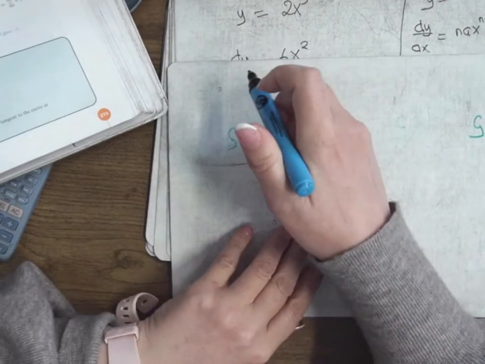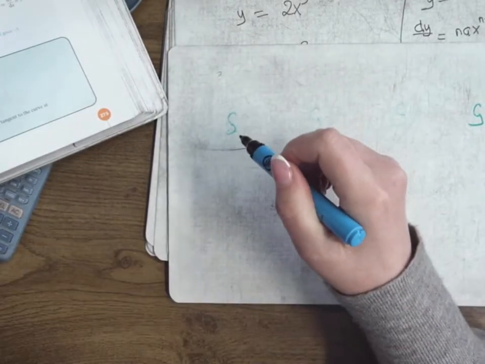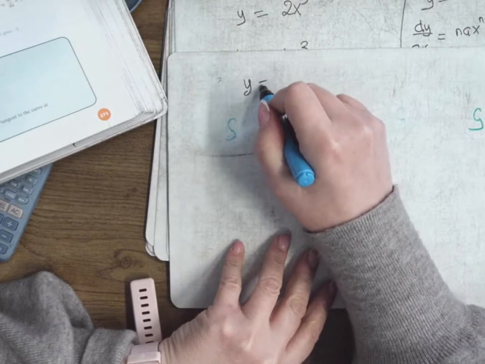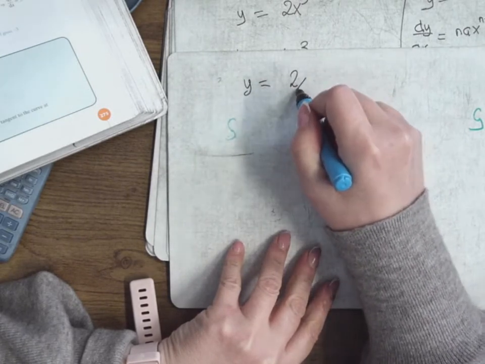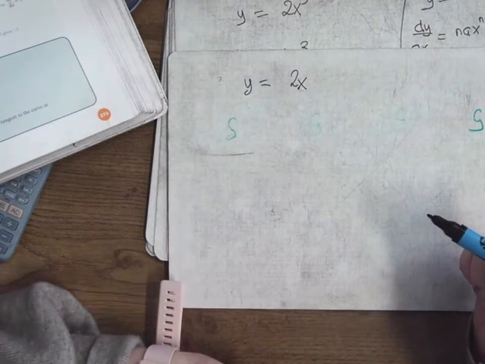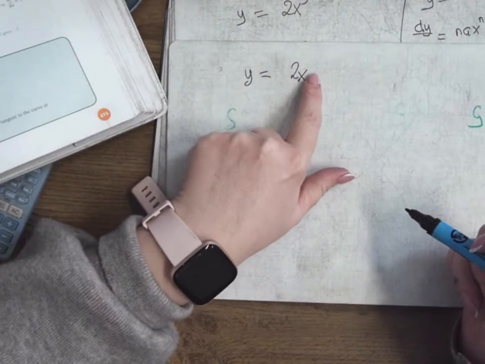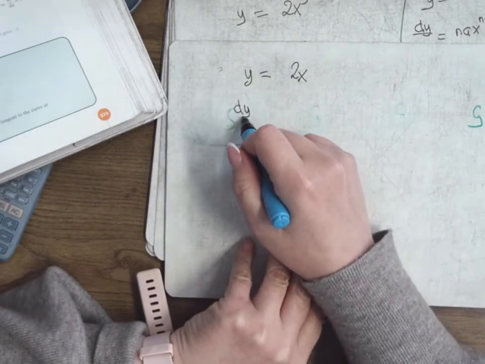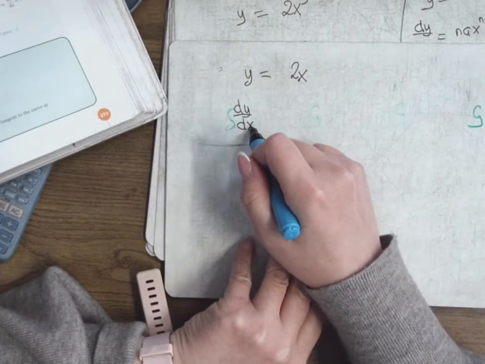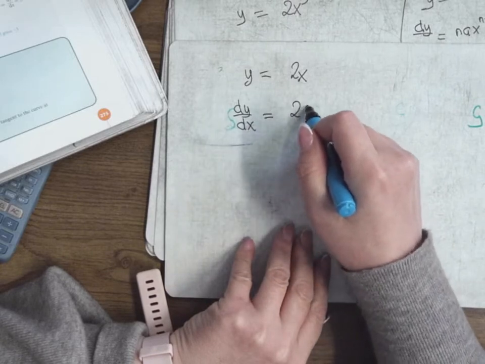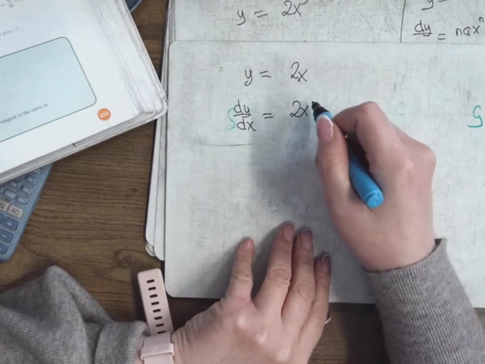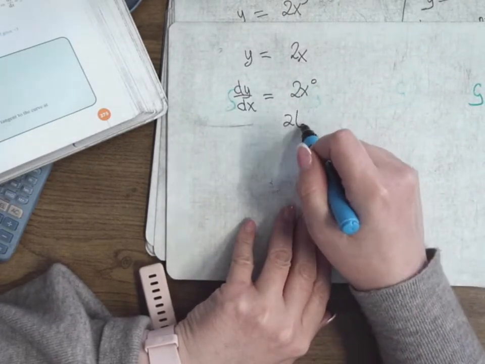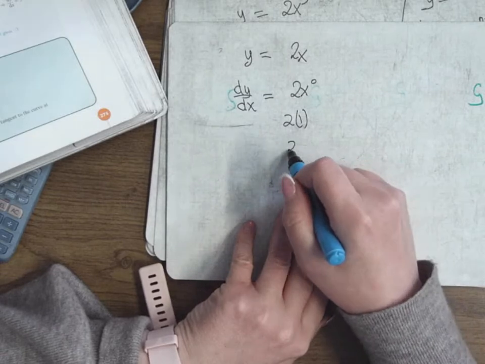Right, okay, so same rule. I'm not moving off this rule for the rest of the day. What if I had y equals 2x? Just y equals 2x. Bring the power down in front. What is the power? 1. Bring it down in front. 1 by 2 is 2, and it's 2x to the power of 0. What is x to the power of 0? 1. So that's just 2 times 1, which is just 2.